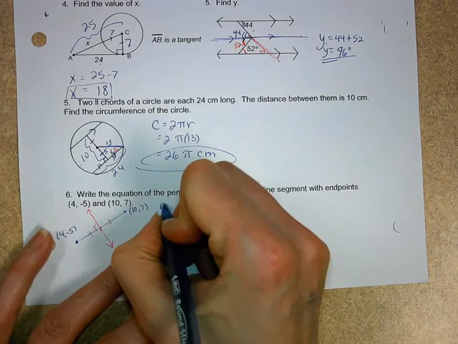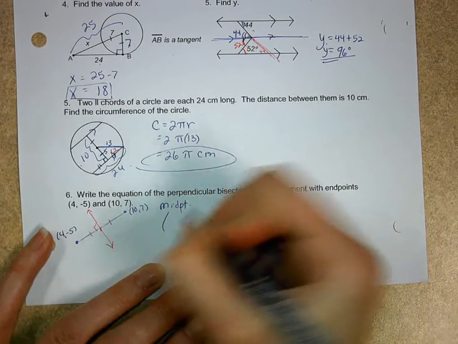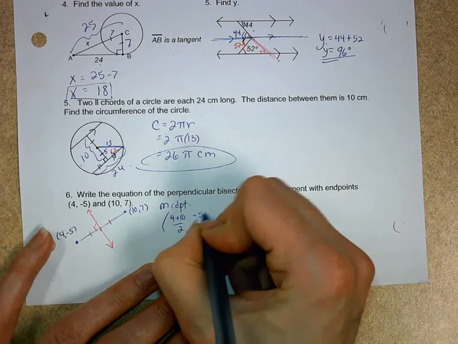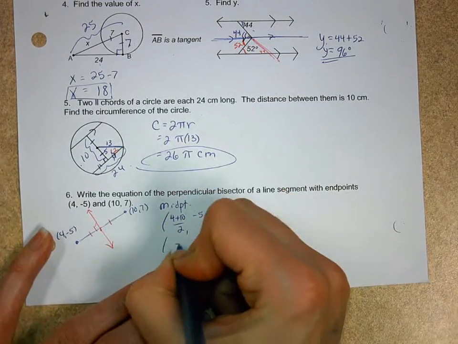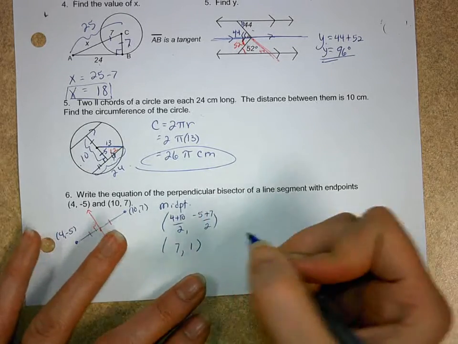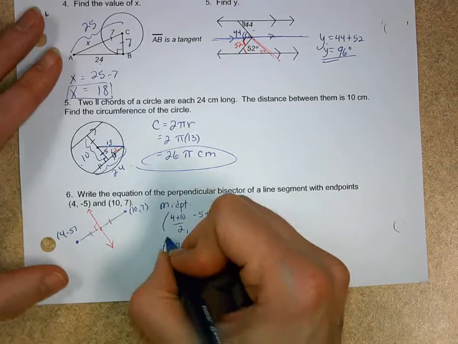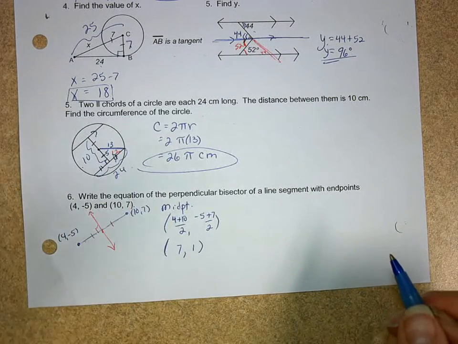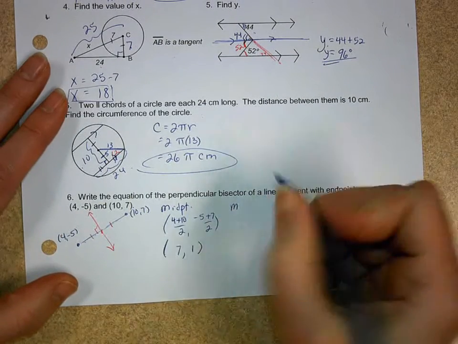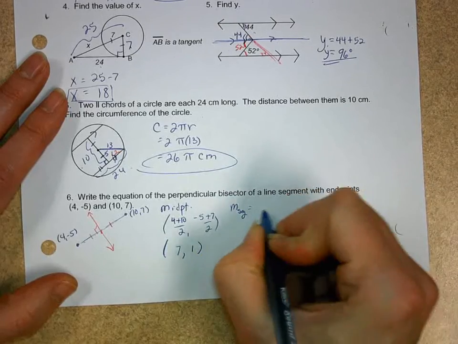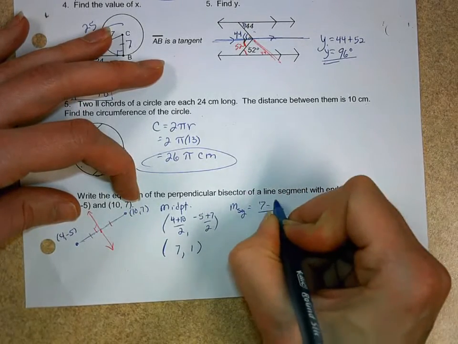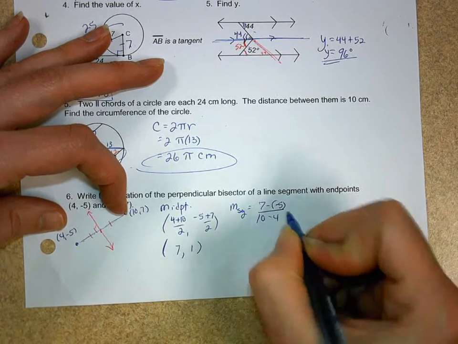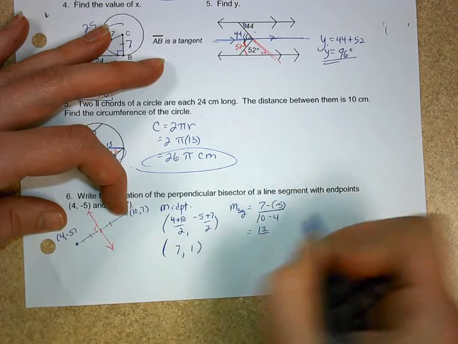So first of all, you find the midpoint. It's the average of the x's and the average of the y's. And so you should end up getting (7, 1). That should be your midpoint. And then you should find the slope of your given line segment, because then we can use the opposite reciprocal to find the slope. So find the slope of the segment: change in y, so 7 minus -5, over change in x, 10 minus 4. You're going to go the same direction. We get 12 over 6.